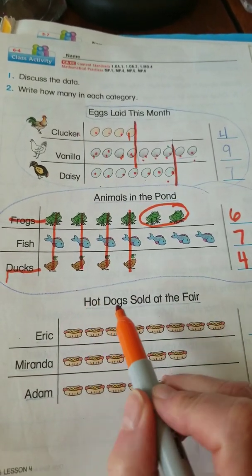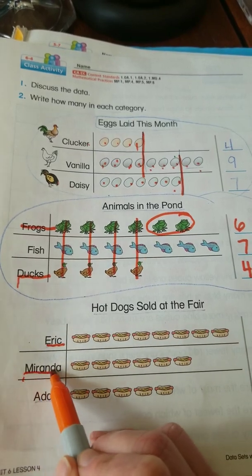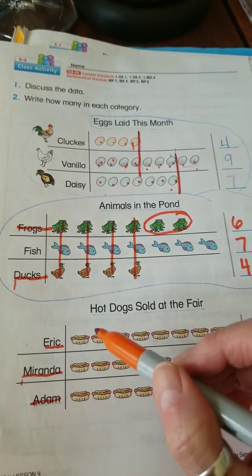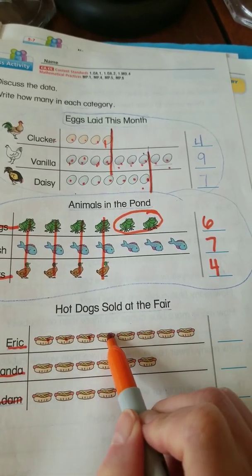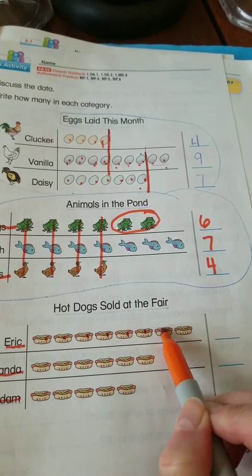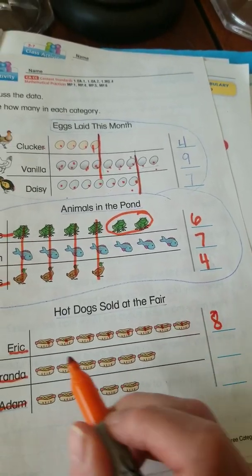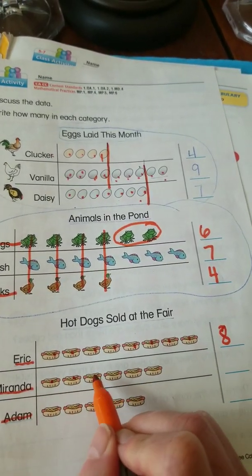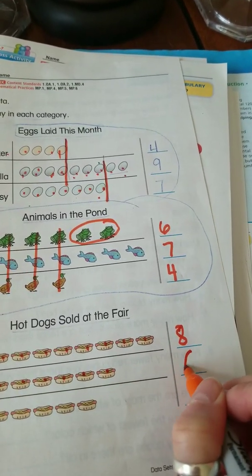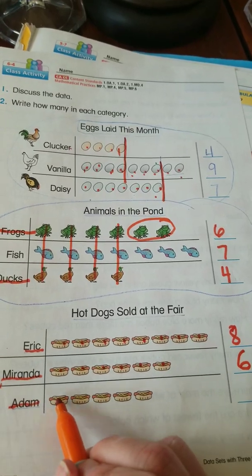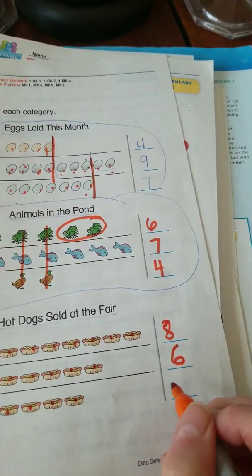Down here we have hot dogs sold at the fair. We have the name Eric, we have the name Miranda, and we have the name Adam. We count 1, 2, 3, 4, 5, 6, 7, 8. We count 1, 2, 3, 4, 5, 6. We count 1, 2, 3, 4, 5.